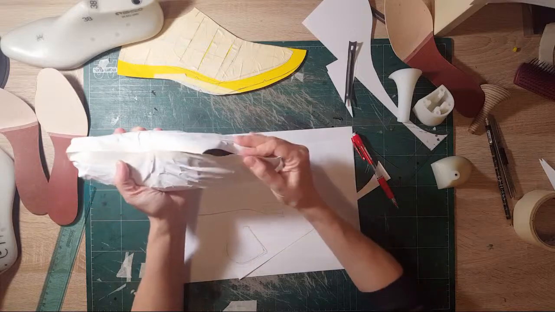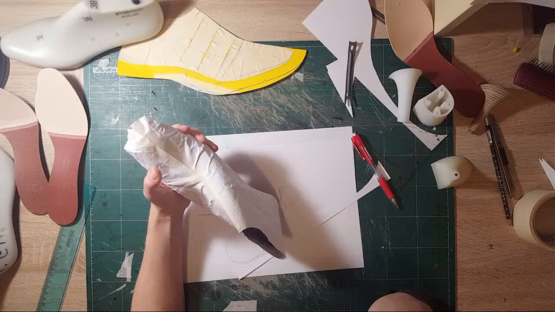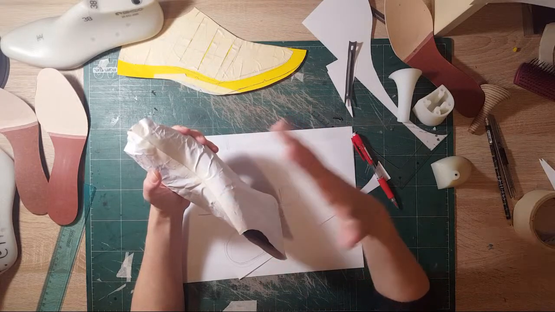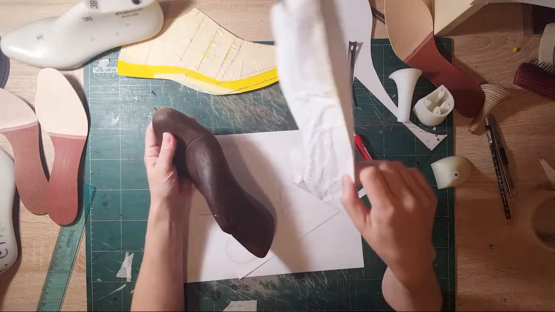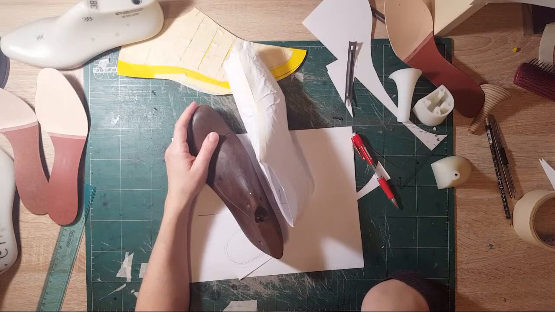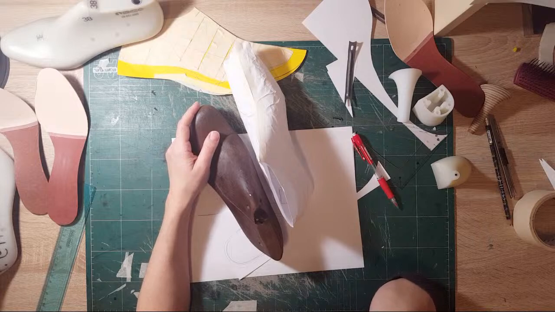So it was just a short demonstration of the idea of having ready-made patterns and trying to place them on your shoe last. It could be very, very difficult, at some point even impossible, to use these ready-made patterns.